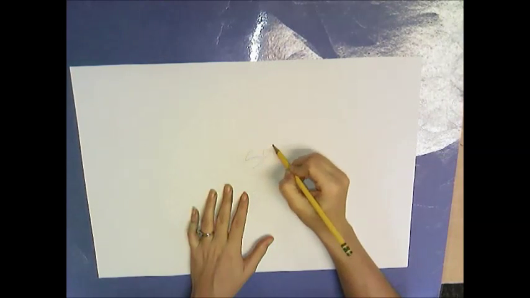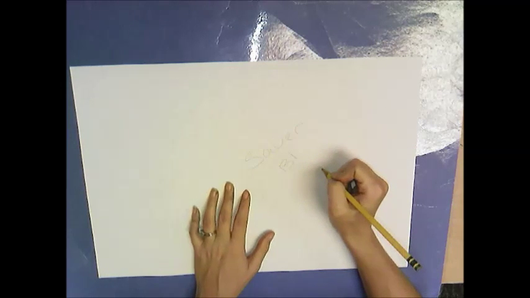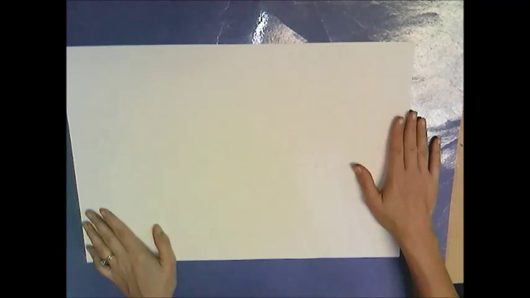Alright, so I have a large sheet of paper, and you need to write your name on the back of it, and your code, A1, B1, or C1. Flip it over, and you want to first decide, do you want to work with your paper sideways, or do you want to work with your paper up and down? It is your decision. I want mine up and down, just because that's what I want. No other reason besides that.